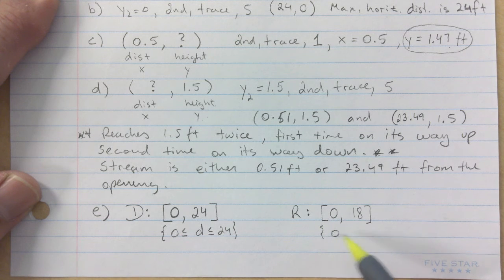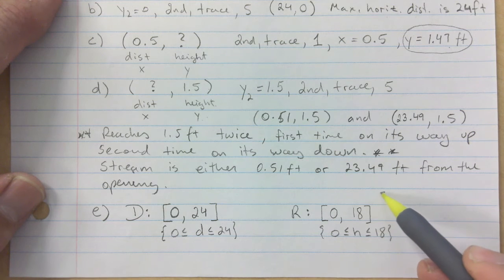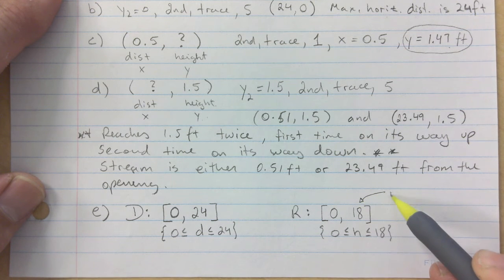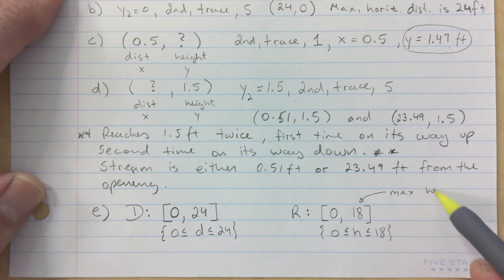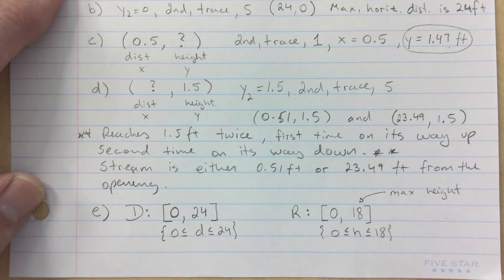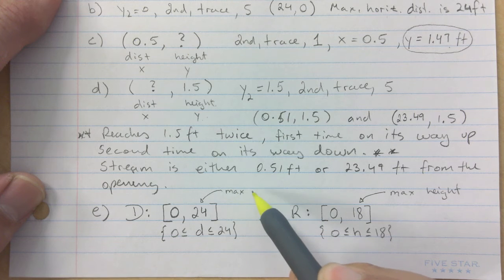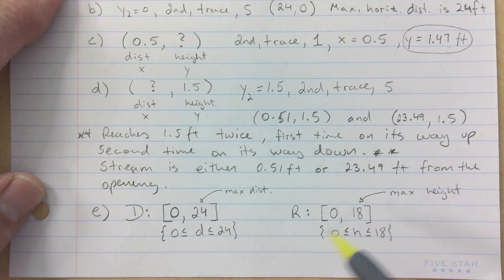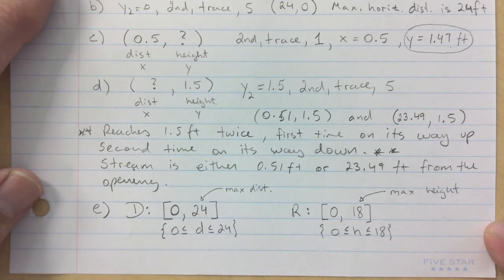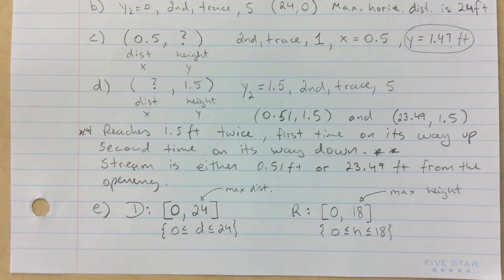Or 0 to H, 18. This is maximum height. And this here is maximum distance in this case. If it had been a time problem, it would be the time at which the ball hits the ground or where the action ends, okay?